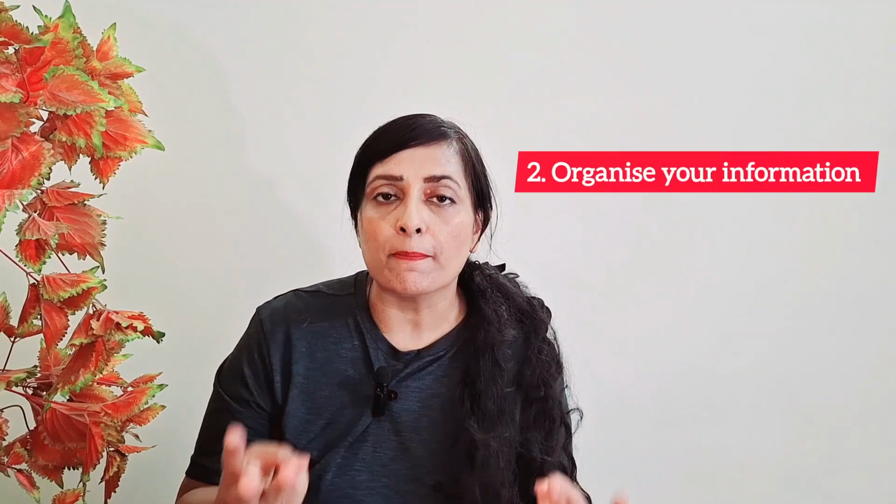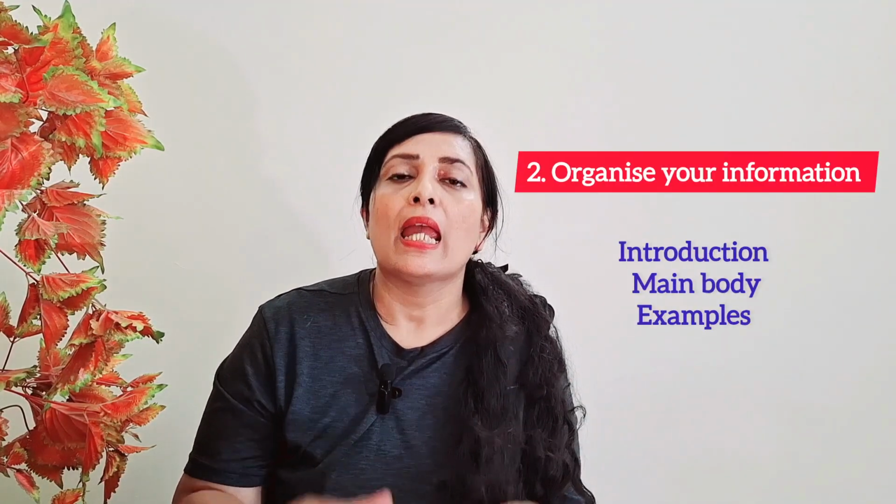Point number two is organize your information. Organize your information in three parts: introduction, main body, and then conclusion. In the introduction, you give the importance of your topic. What is the objective behind it? What is the purpose behind it? Whether it's a question, a quote, an idea, or a concept, you have to introduce the topic. Then comes the main body, in which you give supporting details, extra details, and examples to prove your point. And at last comes the conclusion, in which you summarize what you have said so far.